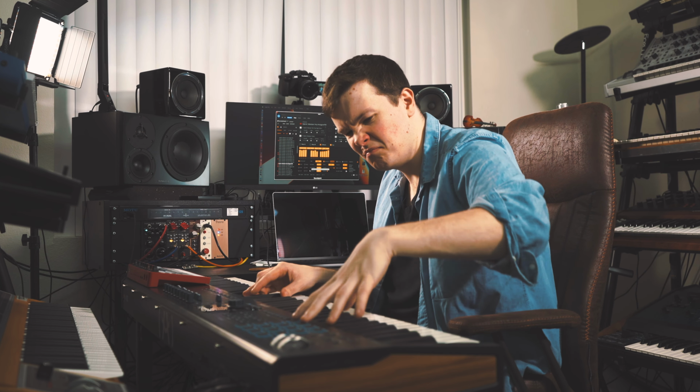Some low drum hits. I love these. These are my favorite. This one in particular, number 4. Ooh. It's just got a little fuzz on it.